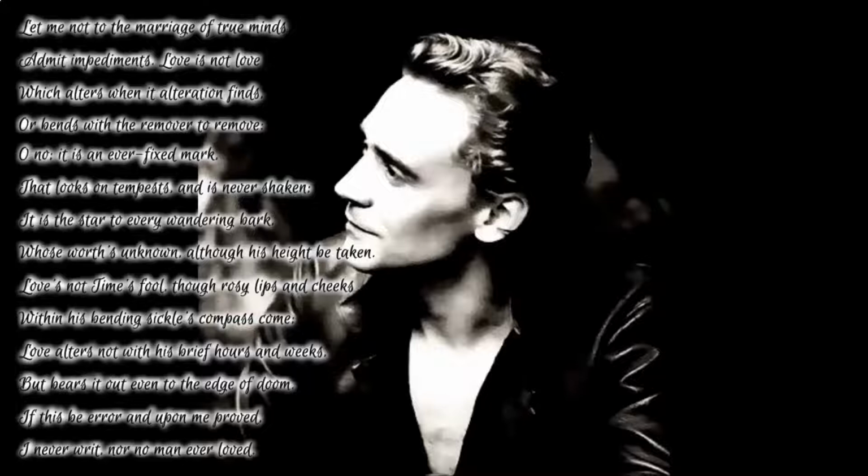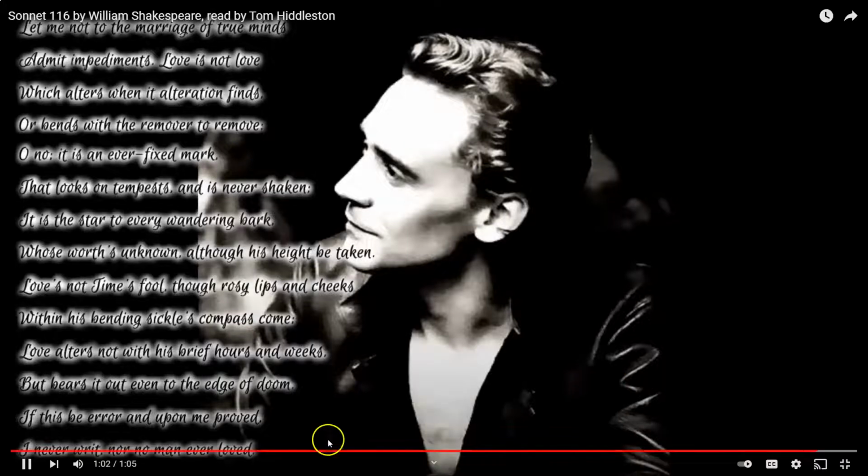Love's not time's fool, though rosy lips and cheeks within his bending sickle's compass come. Love alters not with his brief hours and weeks, but bears it out, even to the edge of doom. If this be error, and upon me proved, I never writ, nor no man ever loved.